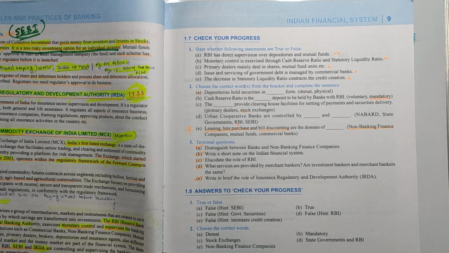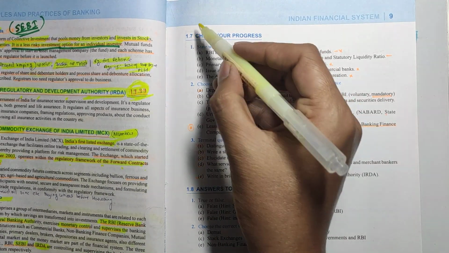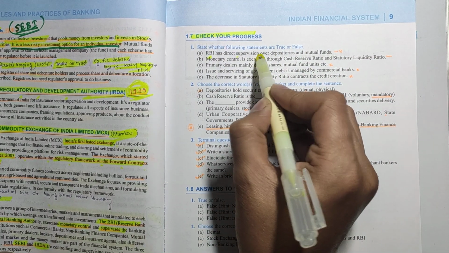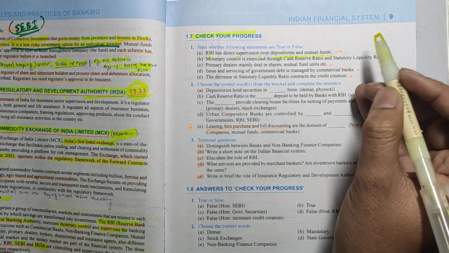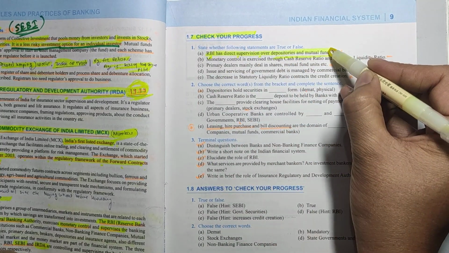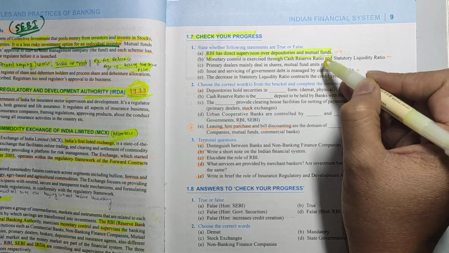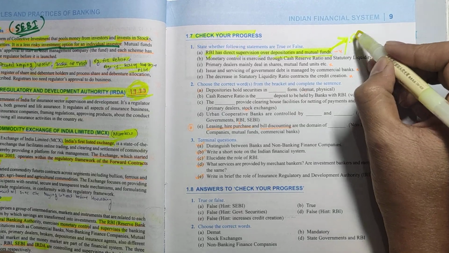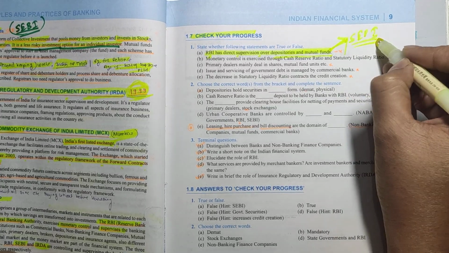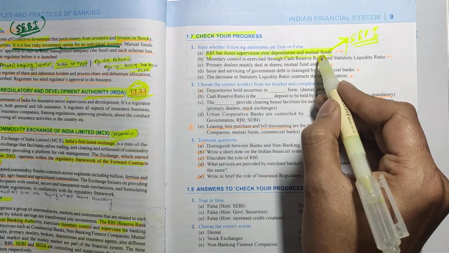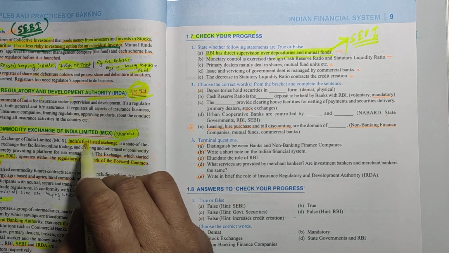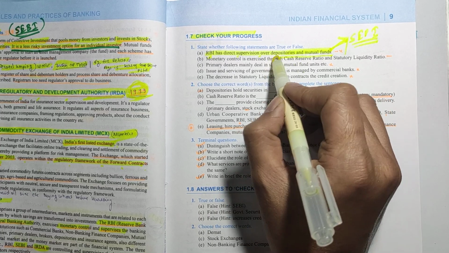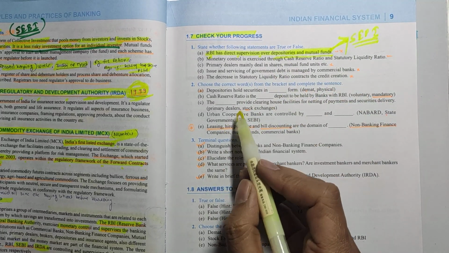Now we will see some questions and how the questions are framed. Check your progress. Very first: RBI has direct supervision over depositories or mutual funds. Does the RBI have direct control over mutual funds and depositories? No. Mutual funds are subject to risk, and they are controlled and supervised by SEBI. Remember, SEBI is the main supervisor for mutual funds and depositories. Depositories means your share market demat accounts.